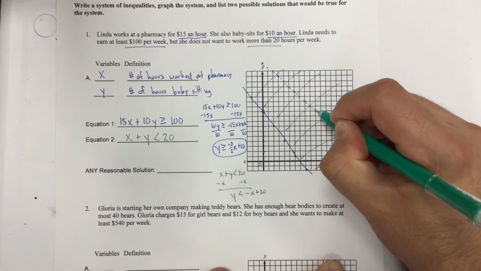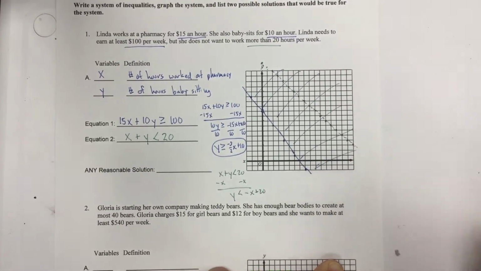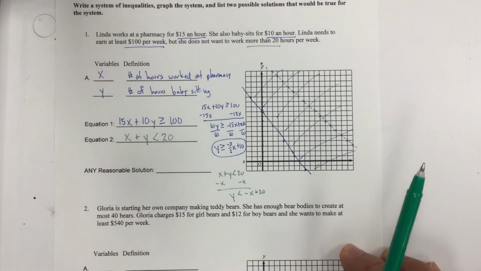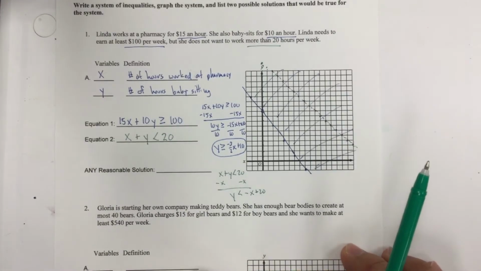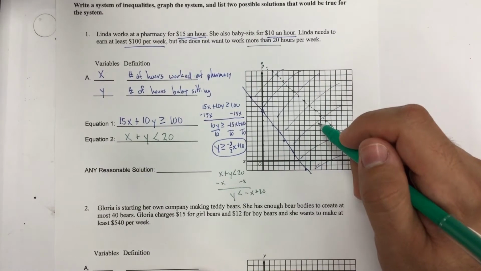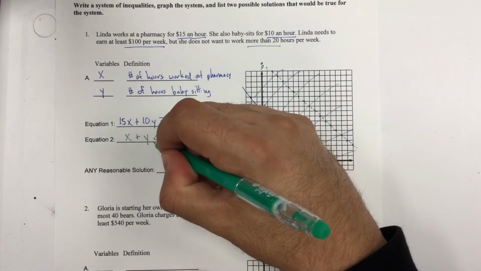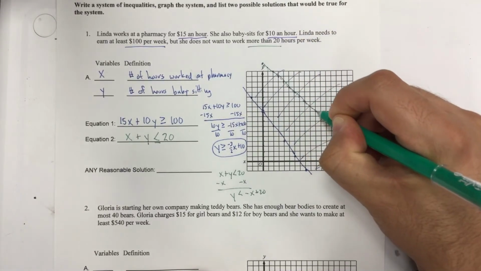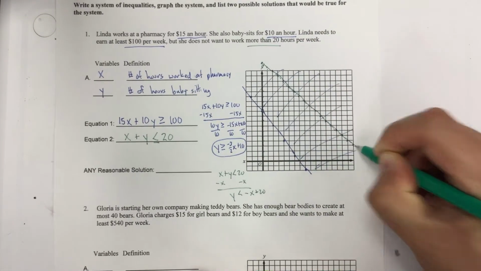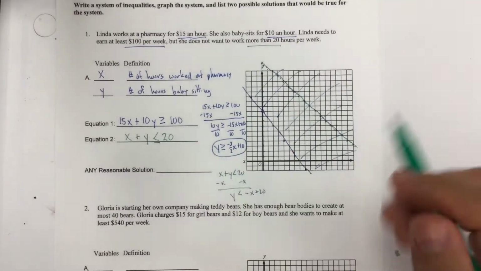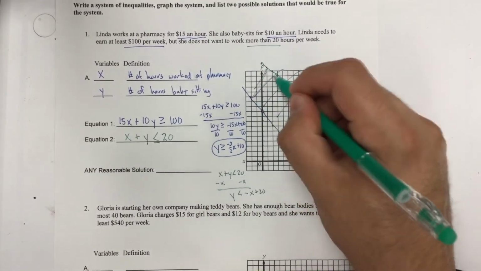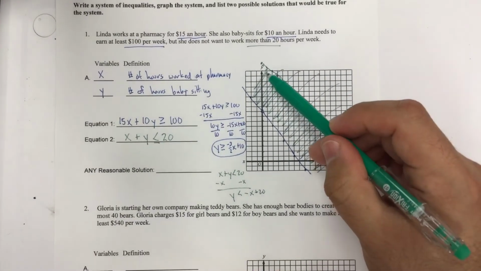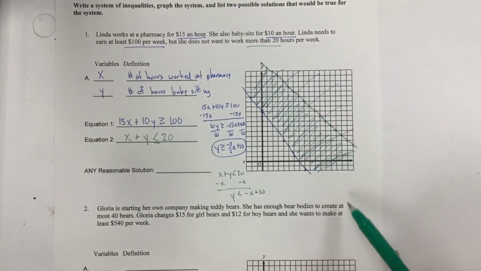And I'm going to make it dashed because it is less than, but she does not want to work more than. And that could be construed as no more than, so we could make that an equal bar. So I'm going to do that actually because I think it makes more sense to be a solid line here. Yeah, there we go. All right, and from here, it's less than. So we shade all of this region here where they intersect. So now we know that our solution set is between these two lines.